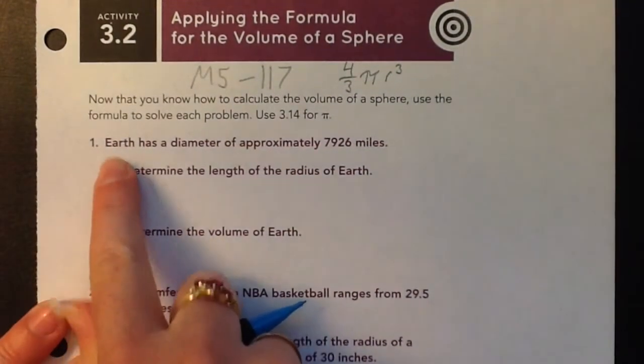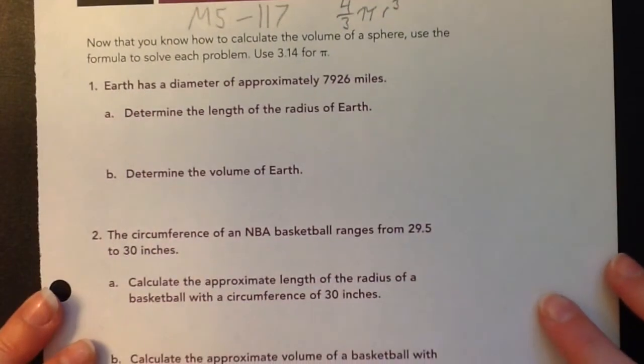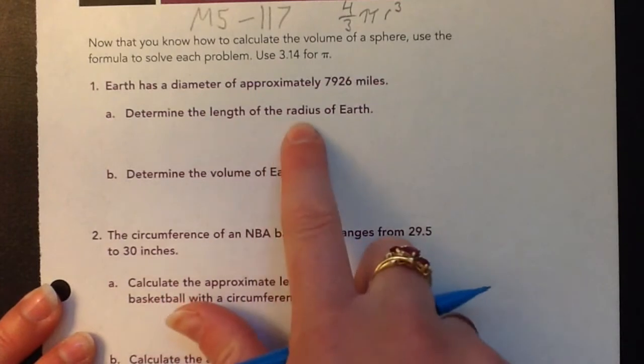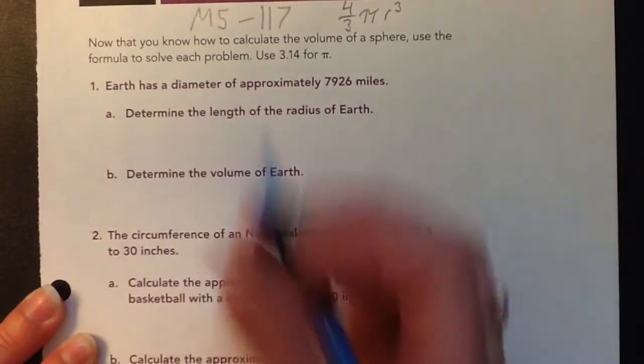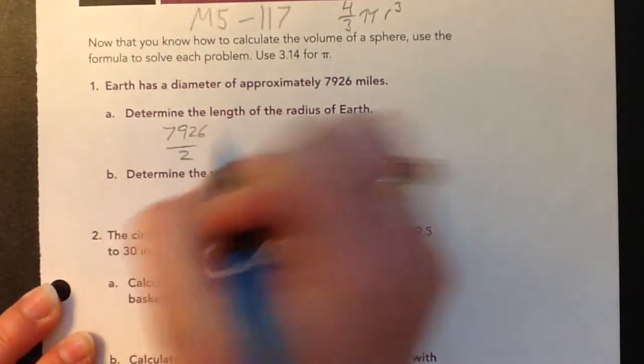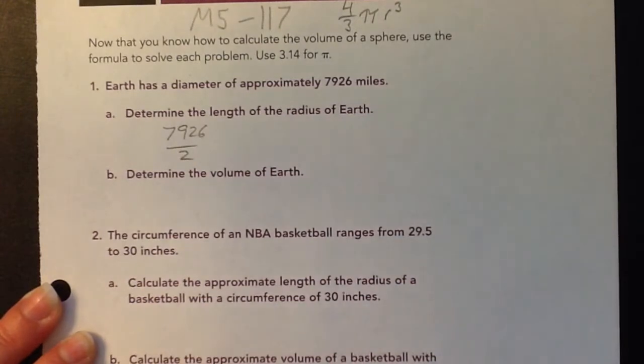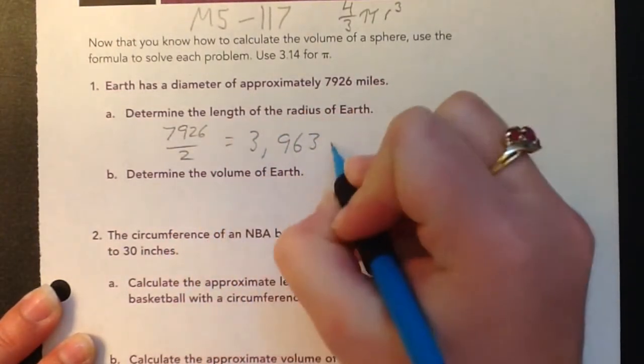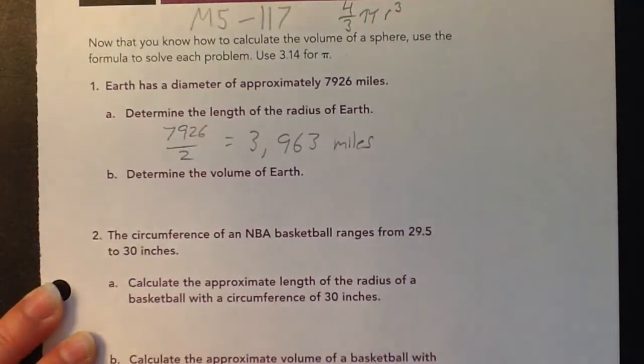So on number 1 it says Earth has a diameter of approximately 7,926 miles. So what is the length of the radius? Well, the radius is going to be half of that. So we just need to divide 7,926 by 2, and that's 3,963 miles would be the radius.